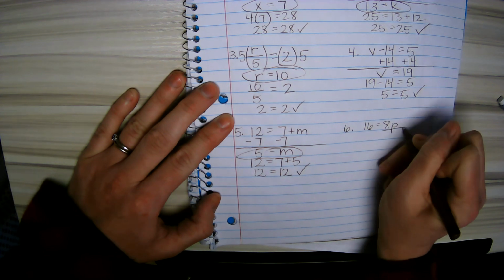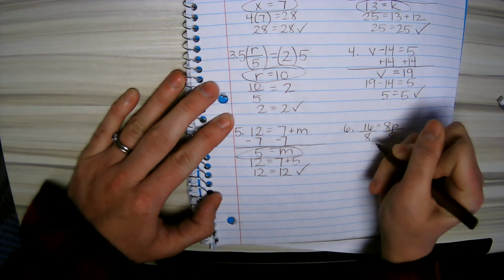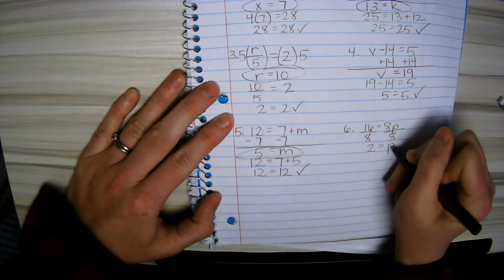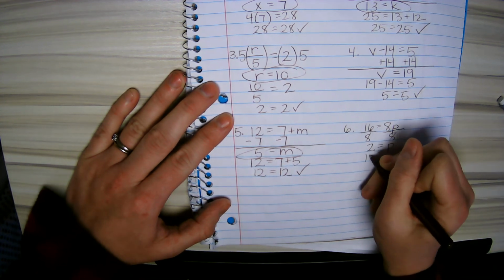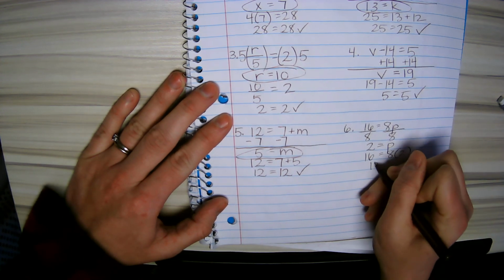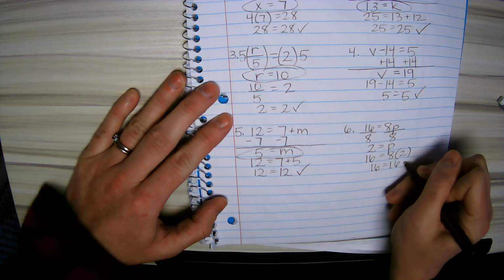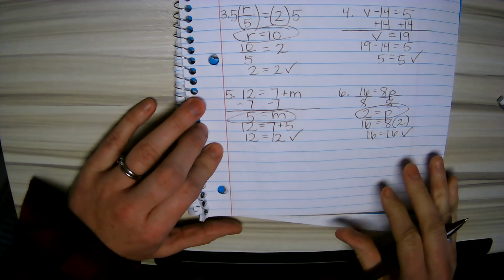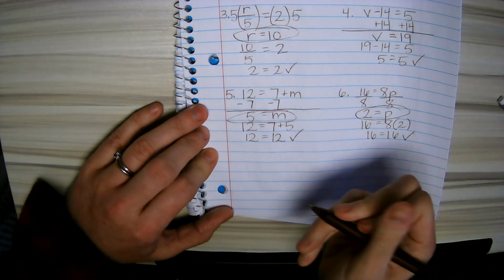All right, if p is being multiplied by 8, we have to divide it by 8. 16 divided by 8 is, of course, 2. That leaves us with 1p, which is what we want. 16 equals 8 times 2. 8 times 2 is 16. Bravo! All right, should we do 2 more? You guys getting the hang of this?